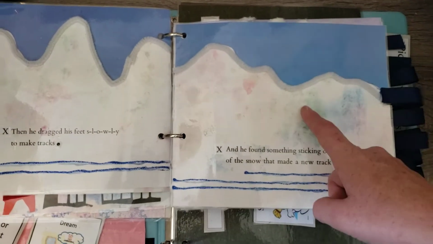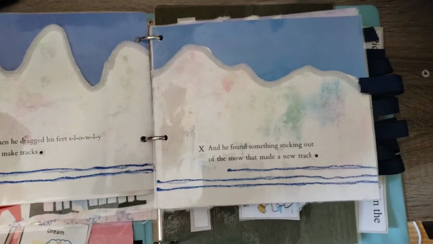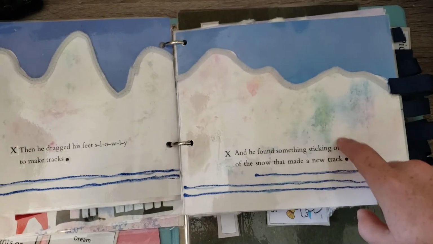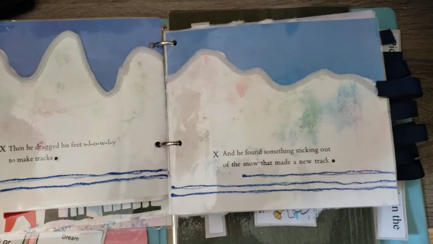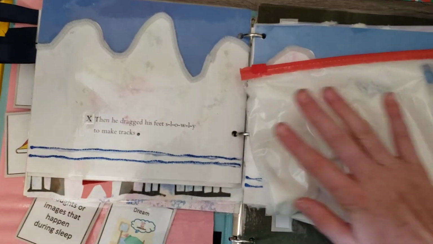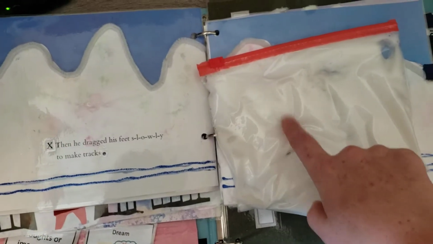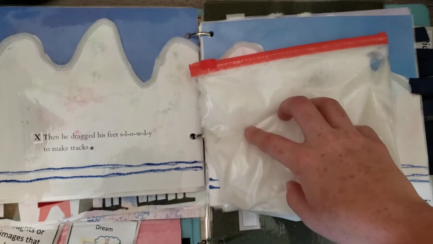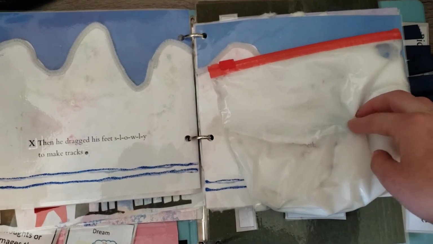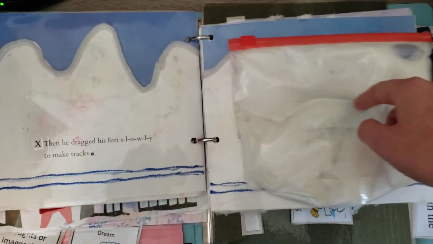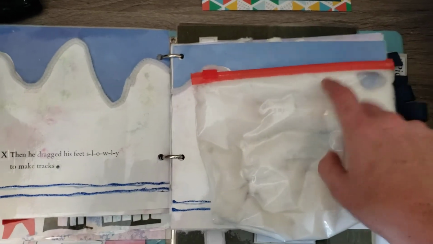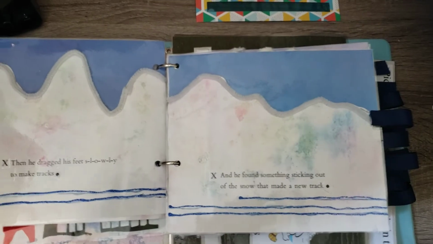To give students the chance to experience what Peter, our main character, is doing, I used shaving cream in a bag to let them drag their hand across, to get that same reading engagement. He's just walking along, and they can draw in it, to still get that learning experience. Now this item will come back on the next page.